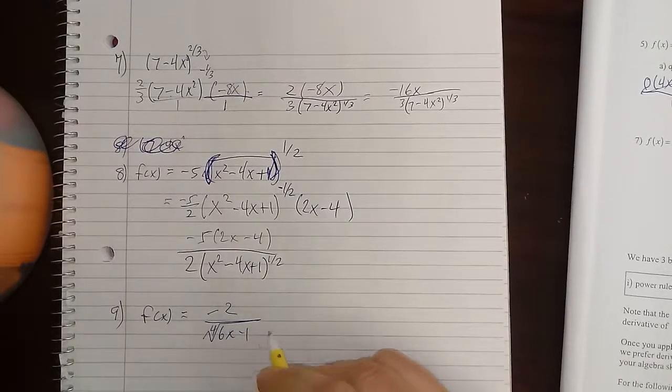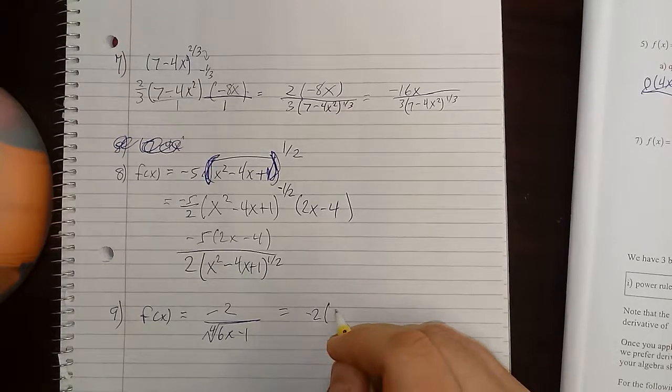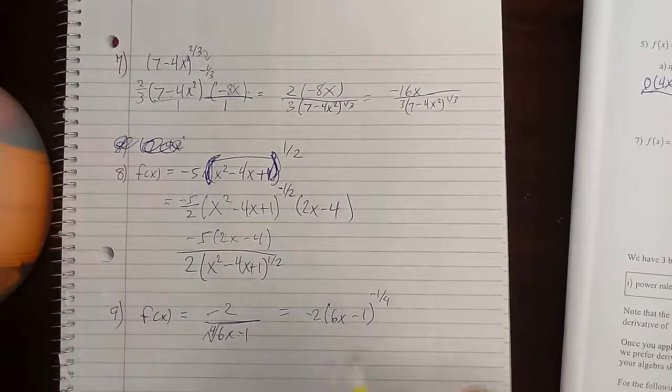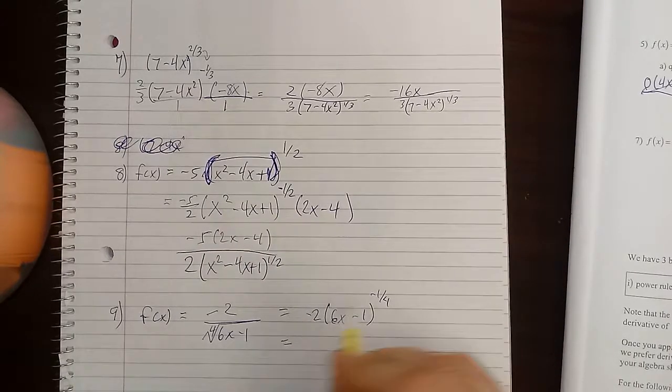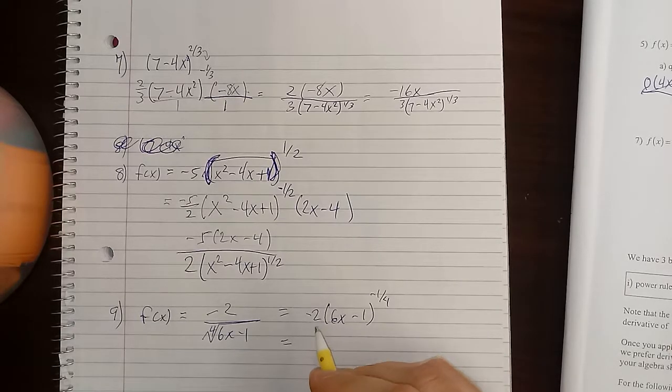That's the 1/4 power, so I can rewrite this as -2 times 6x minus 1 to the -1/4 since it's downstairs. And then when I go through and multiply, I'll get -1/4 times -2. It's +2/4.